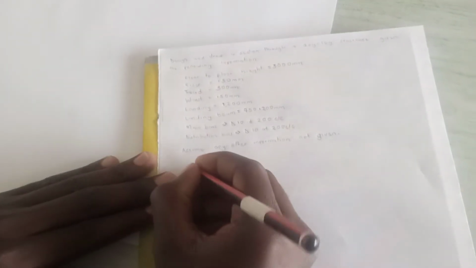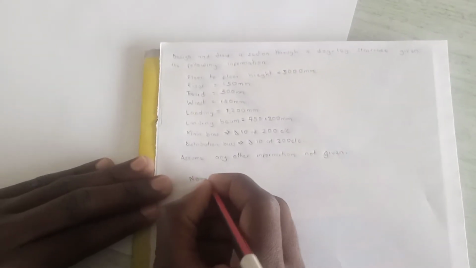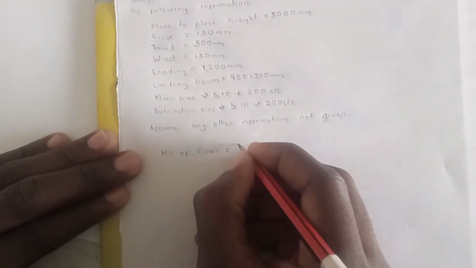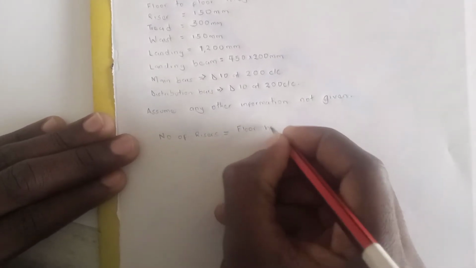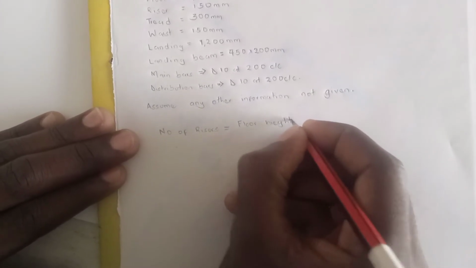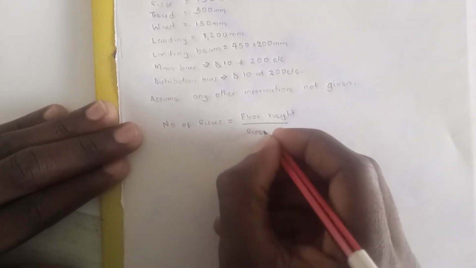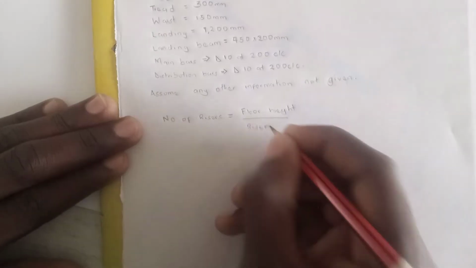The first operation that we are going to do is calculate the number of risers. The number of risers is given by the floor height divided by the dimension for each riser.